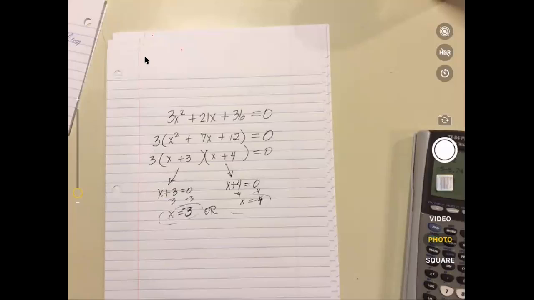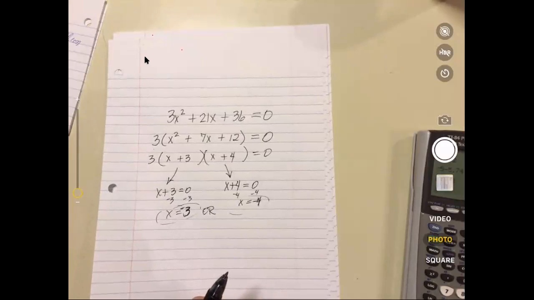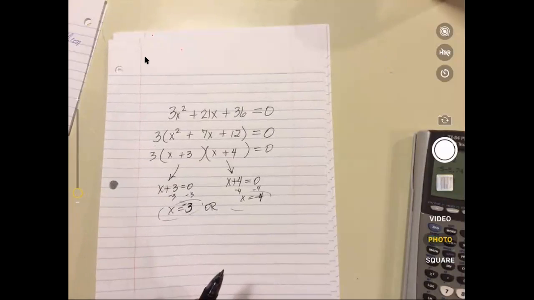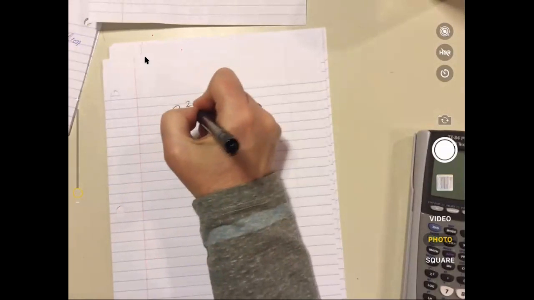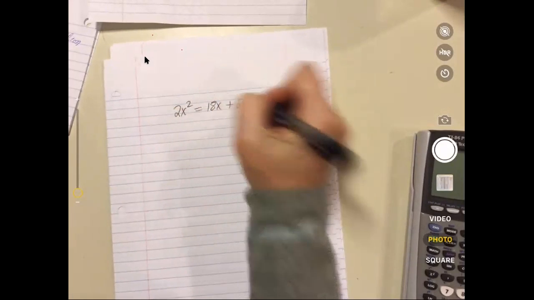There was another question that I was having trouble on. What is it? I'm trying to find it, but it was on the quiz and I was having so much trouble on it. Oh, it was when the 2x squared was on the other side of the equal sign. Okay, read it to me. 2x squared equals 18x plus 20. Because you have to have that 0 there.